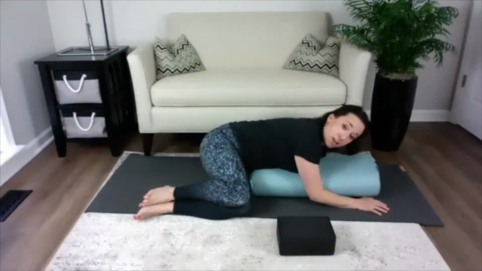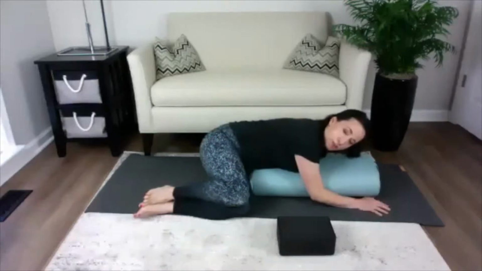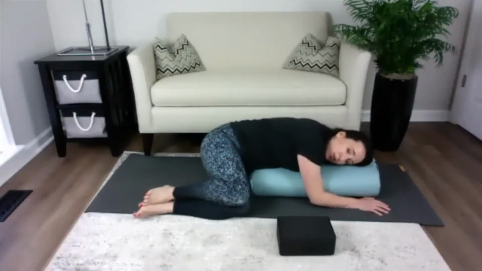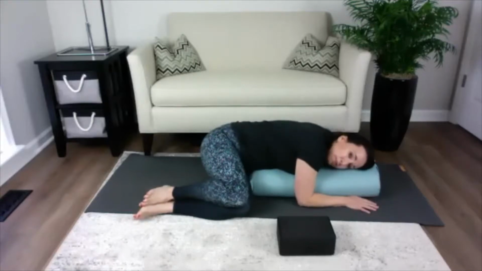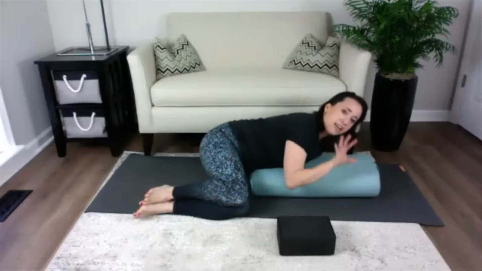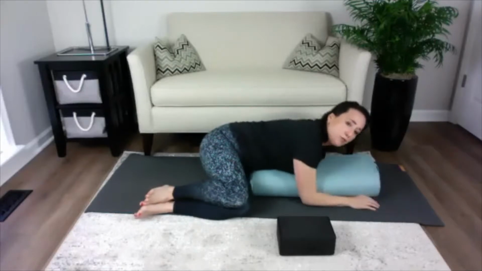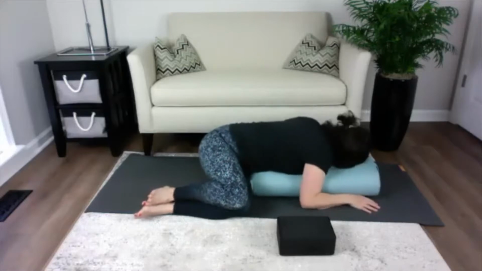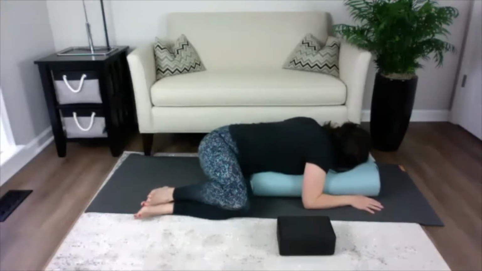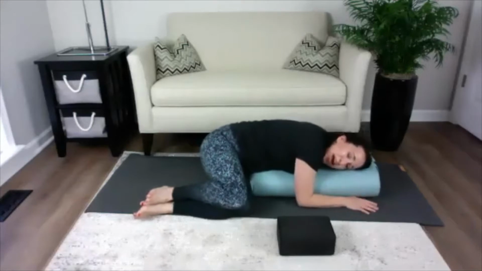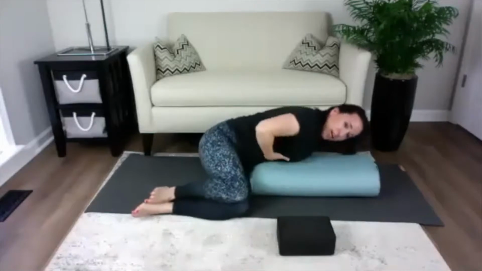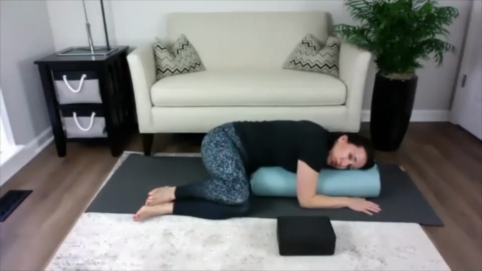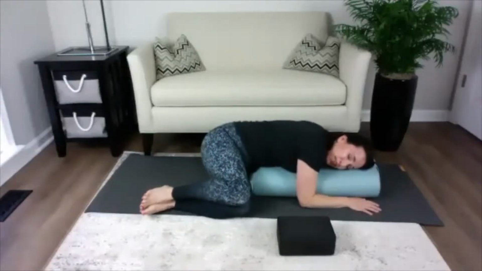Now, this is a modification of a spinal twist. So you have two options here. If you've got a tight neck, you can just gently rest your left ear down onto your mat. If you don't have a tight neck and you want to complete that full spinal rotation, then you can turn and place your right ear on your mat. For the sake of you hearing me, I'm going to stay with my left ear on my mat today. Check in with your knees. Check in that your chest is resting on your bolster. Now that you've checked in with everything, let it go.